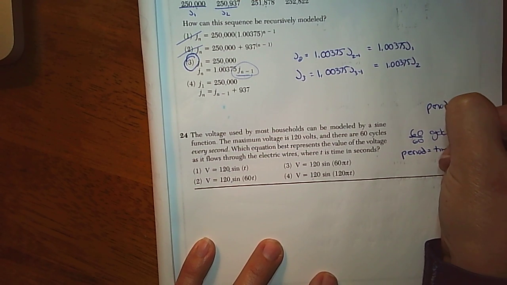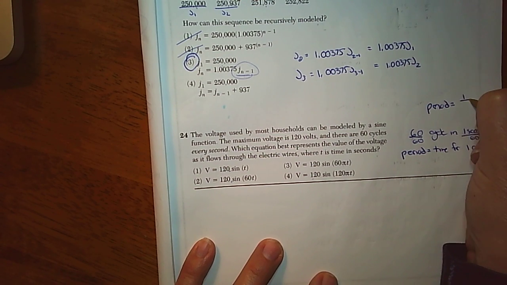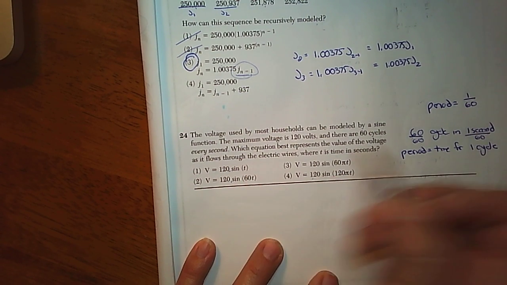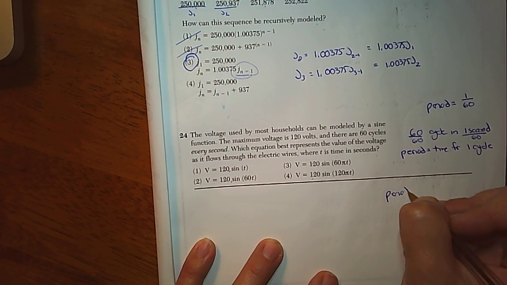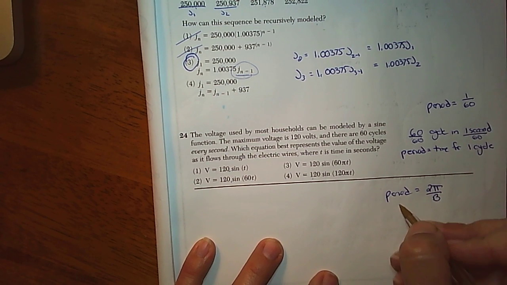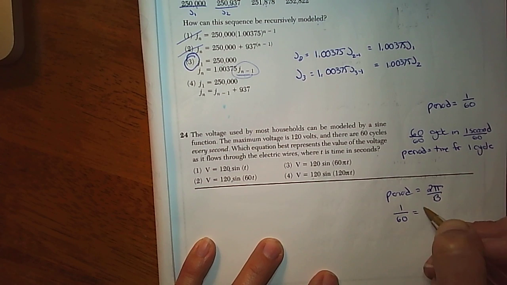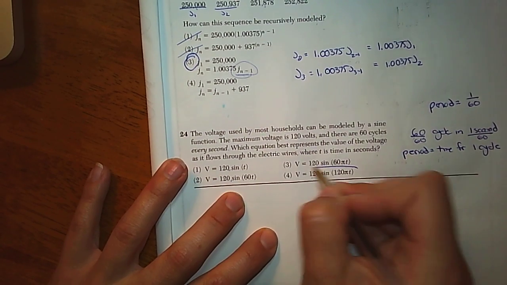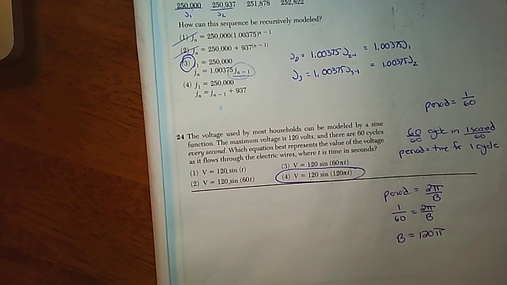So period is going to be 1 over 60. Now this is the B location that goes here. So period equals 2 pi over B. So that's going to mean 1 over 60 equals 2 pi over B. Cross multiply, B has to equal 120 pi. So it's got to be that guy is the right answer.